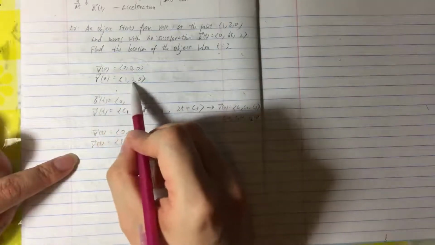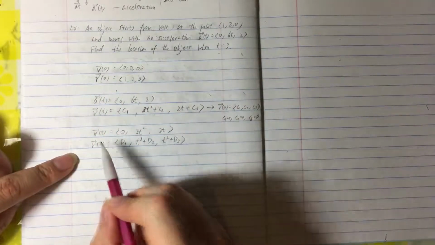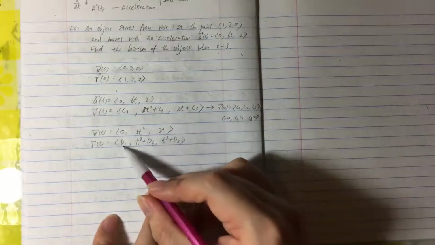Then we plug in 0. We know R of 0 is 1, 2, 0. So we plug in 0 into this function and try to match the vectors and find D1, D2, D3.